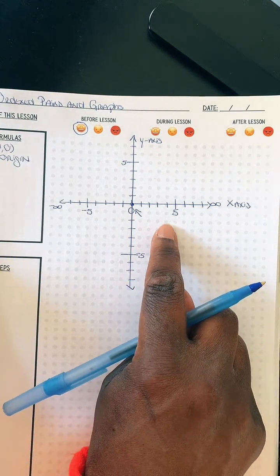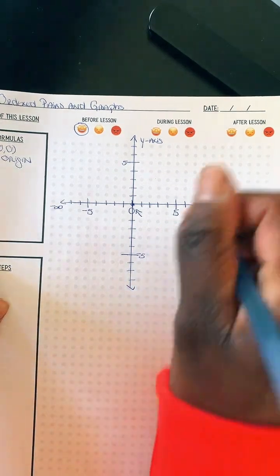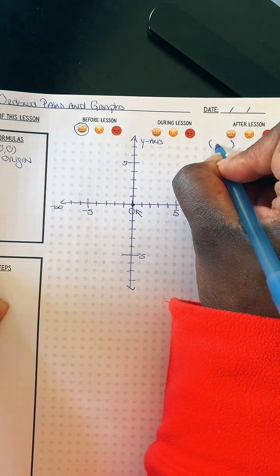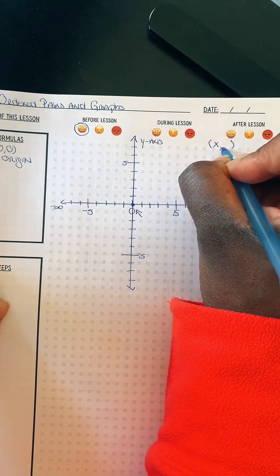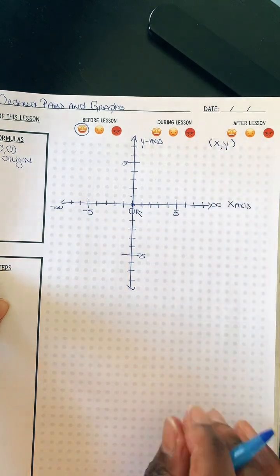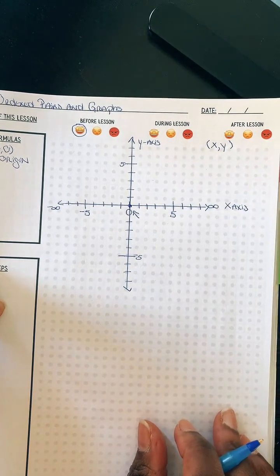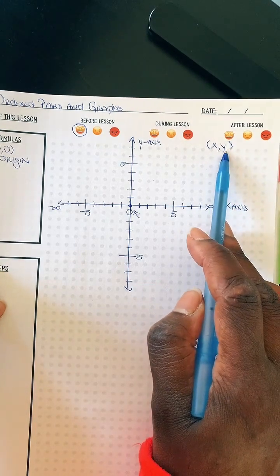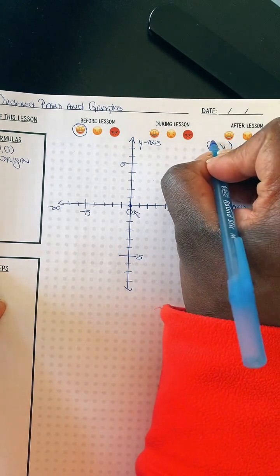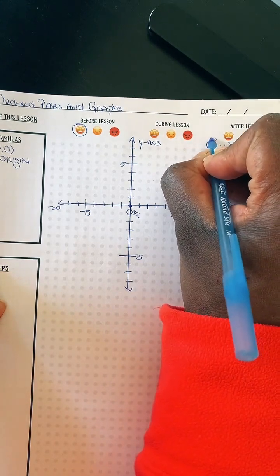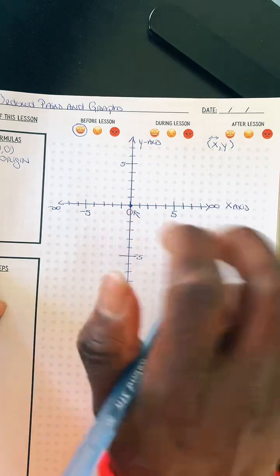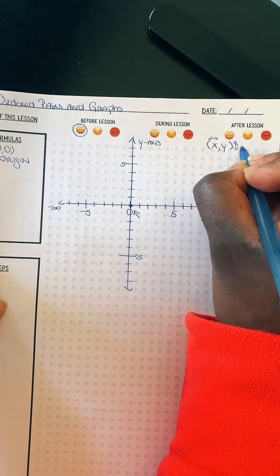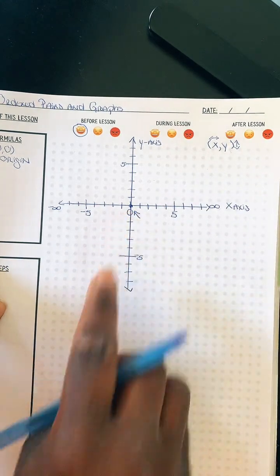So when you are graphing a point, it follows the same principle. Just think about the letters of the alphabet. You have your X, then you have your Y. Okay, so when you're doing a point, it goes X, then Y. So you're first going left to right from the origin, then you're going to go up and down from the origin. All right?